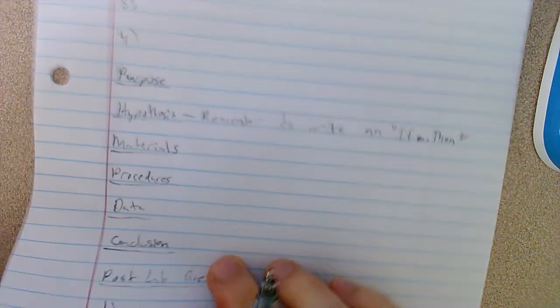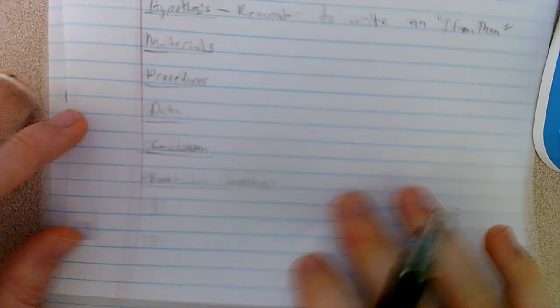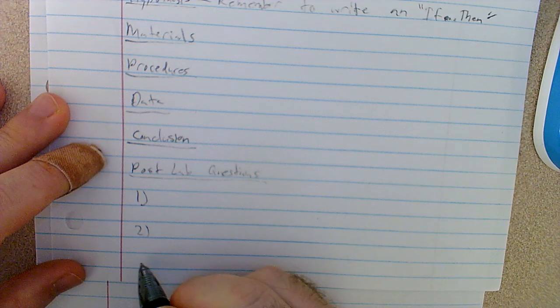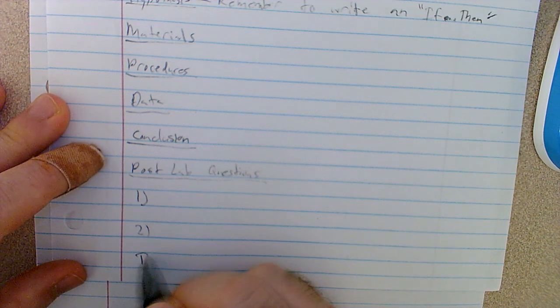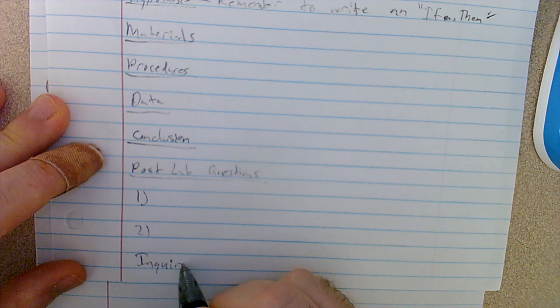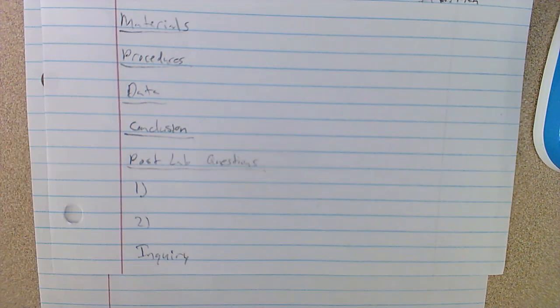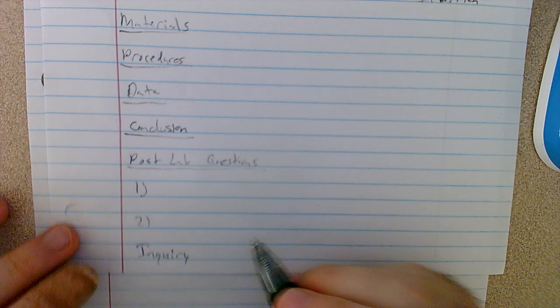Now last but surely not least, you will have a section called inquiry. Now by inquiry, I just want you to simply write a question which could further expound upon our lab, give it some further depth or some alternatives we could have done.